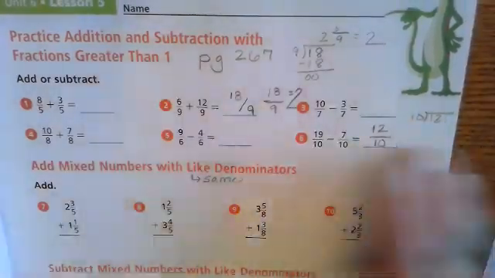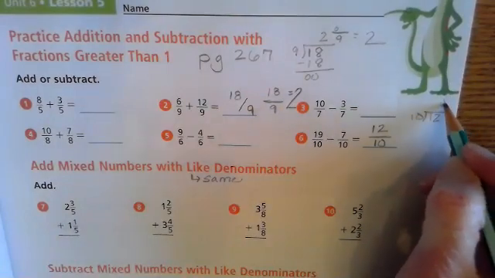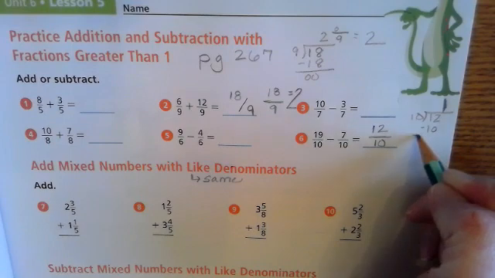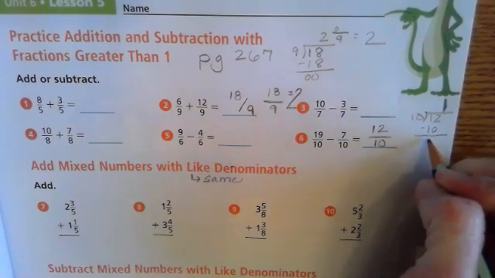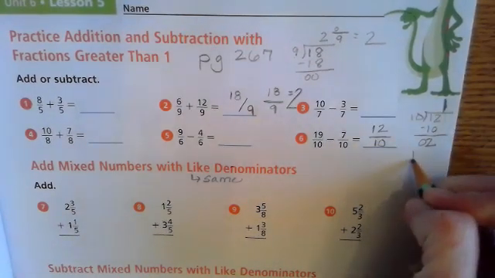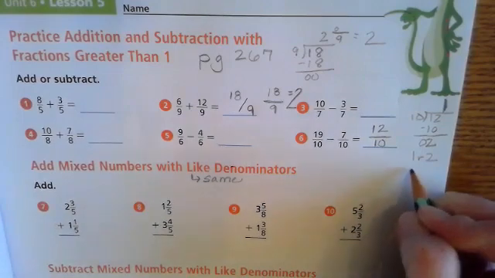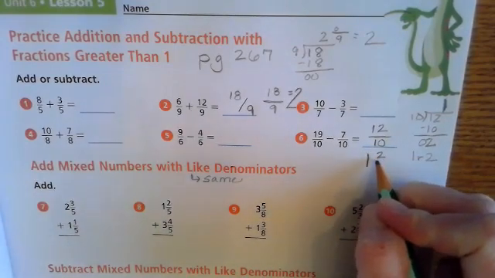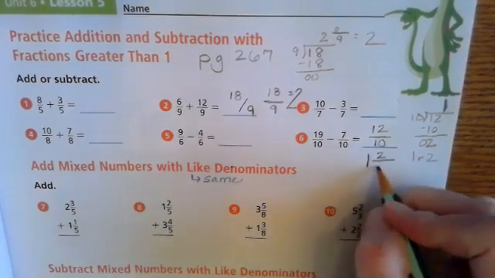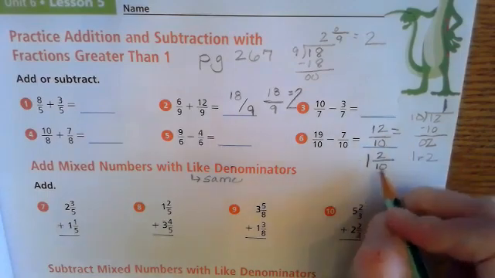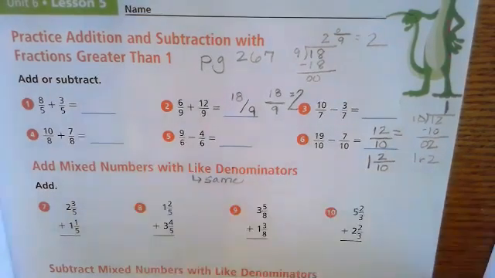10 goes into 12 one time. 10 times 1 is 10. 12 subtract 10 is 2. So it is 1, remainder 2. We have learned to write that as a mixed number. It is 1 whole. The remainder is the top, or the numerator, in my fraction. And again, the denominator stays the same. 12/10 is equal to 1 and 2/10.